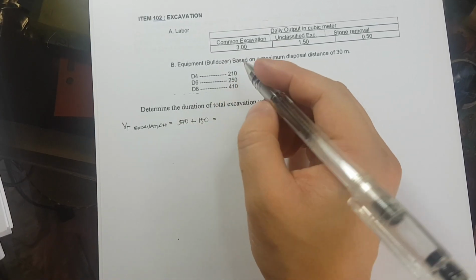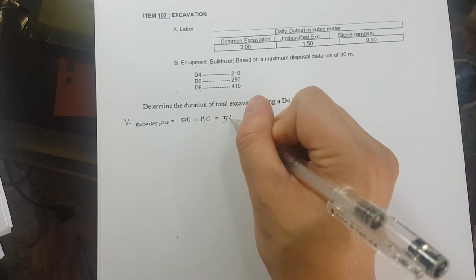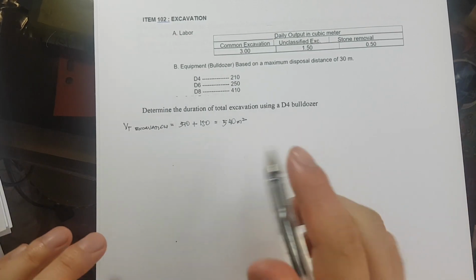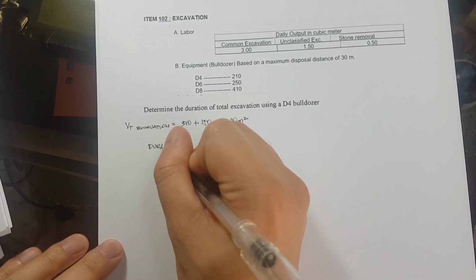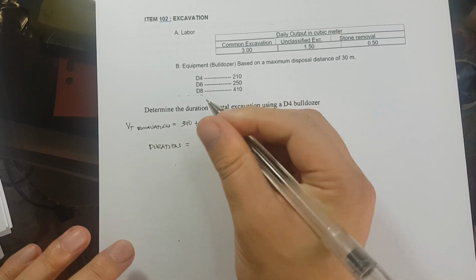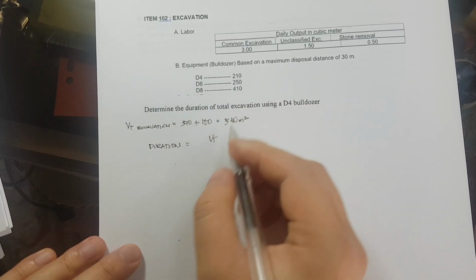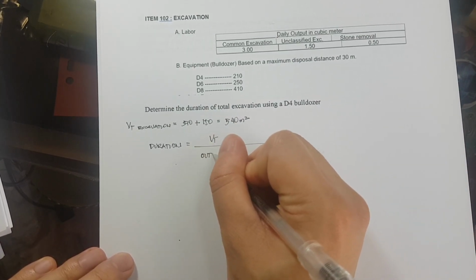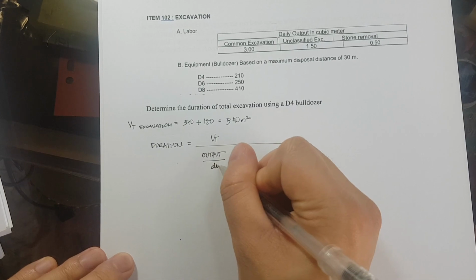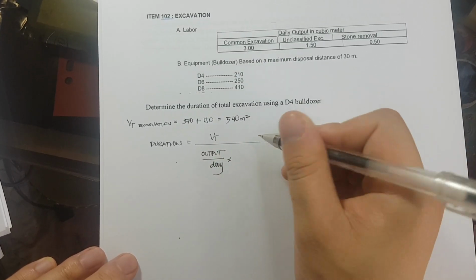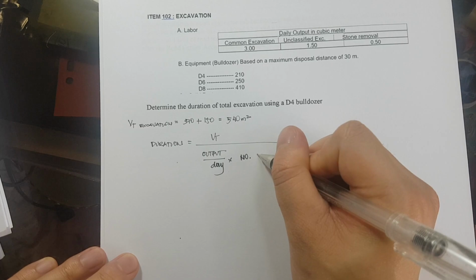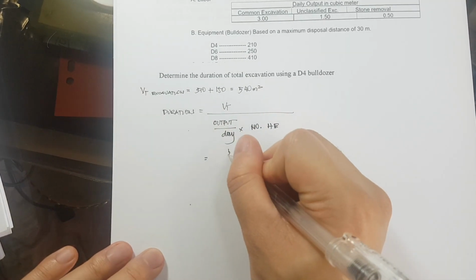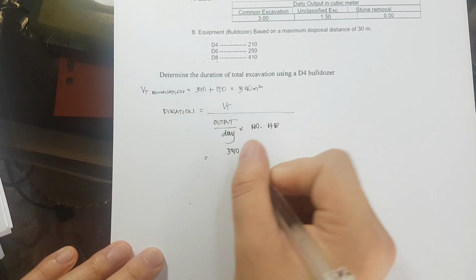So that is equivalent to 540 cubic meters. Okay? Now for the duration is equivalent to the total volume divided by the output per day times the number of heavy equipment.